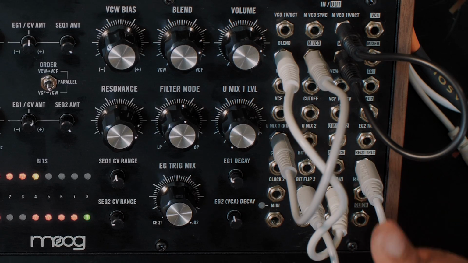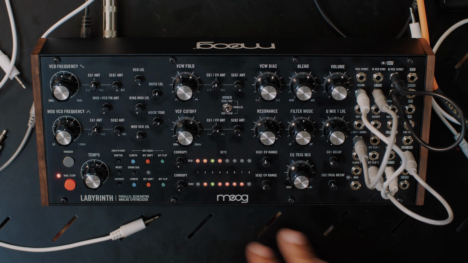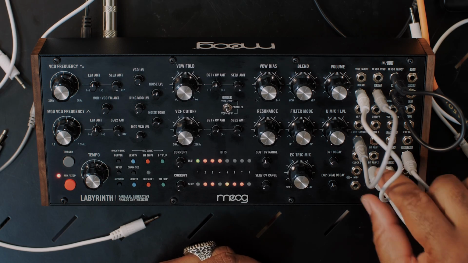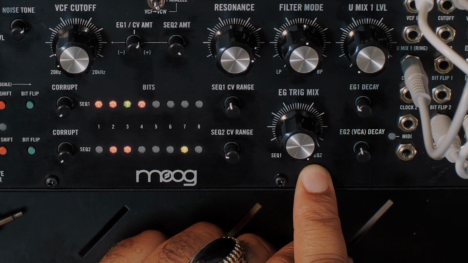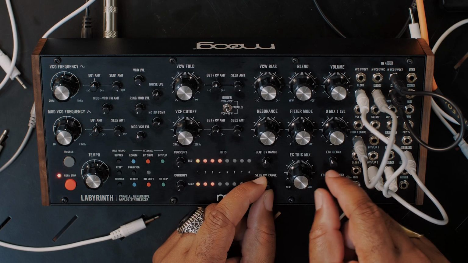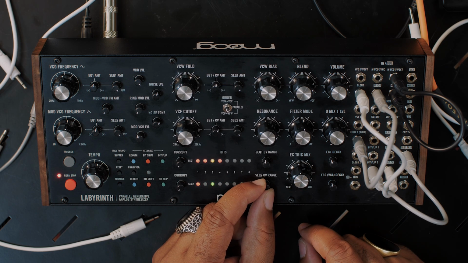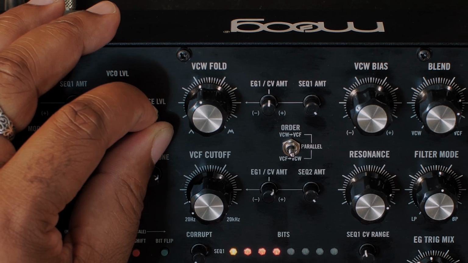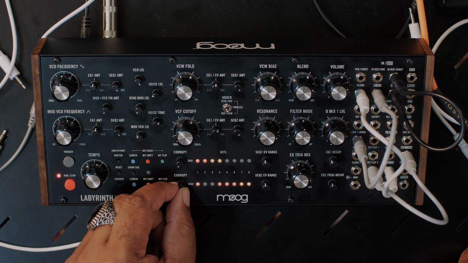So in this patch, I'm also once again using the sequencer triggers to generate bit flips on the other sequencer. So right now I'm using the sequencer 1 trigger going to bit flip 2. And I have the trig mix turned all the way over to sequencer 2 so we can hear a little bit of what it's doing. But let's go back to the middle. That way we have sequencer 1 coming in. Let's turn the noise down just a little bit. And of course, this can get a lot more random and generative as you start to increase the corrupt knob.